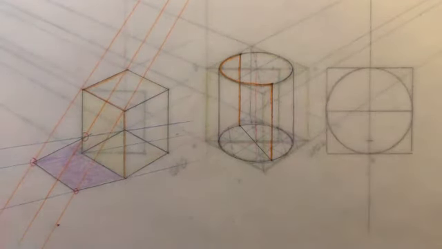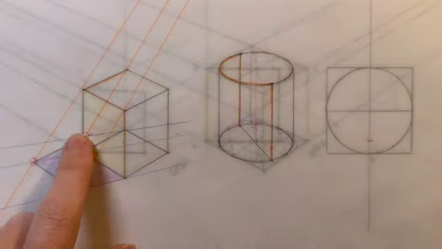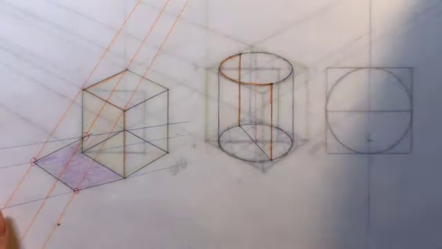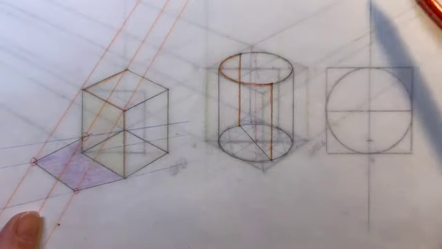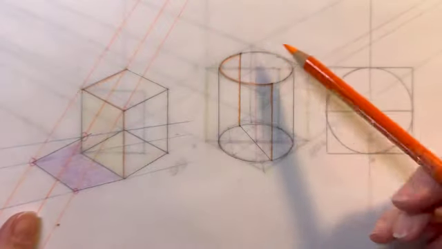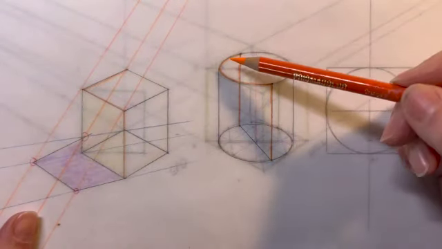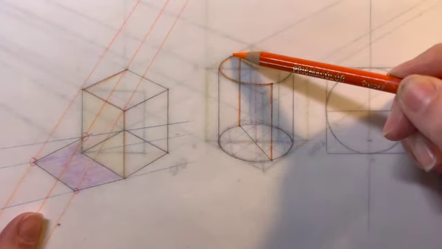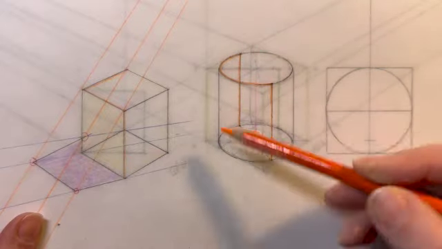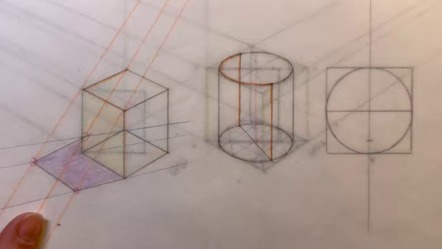At this point, we're going to follow the same process that we did here. So we're going to be connecting lines from our VPL, vanishing point of light, through the top edge of our edge of illumination. Then we're going to use verticals to locate their corresponding ground points.